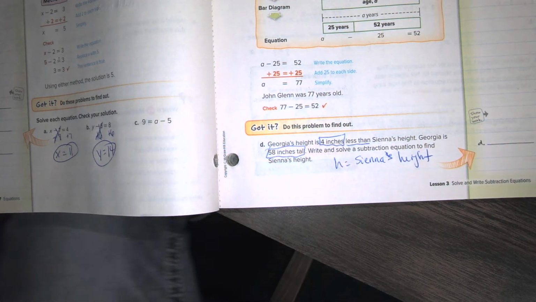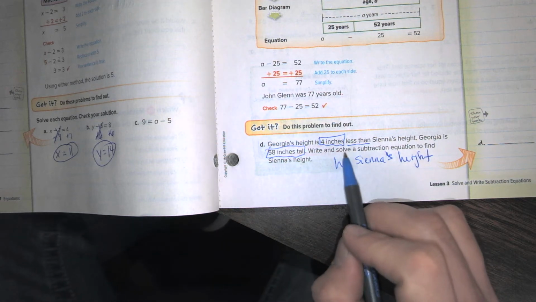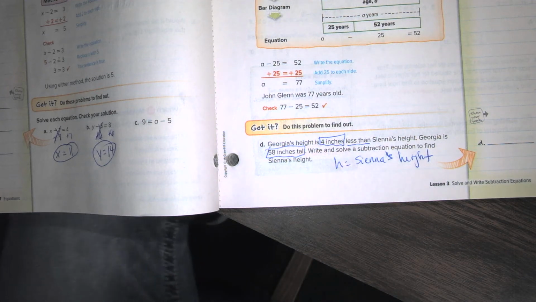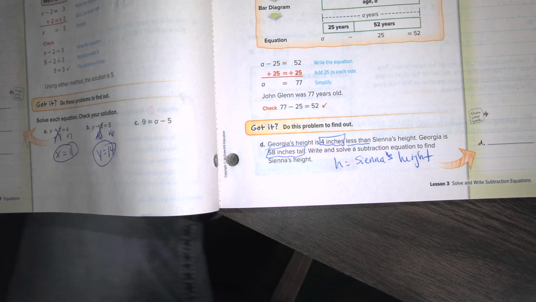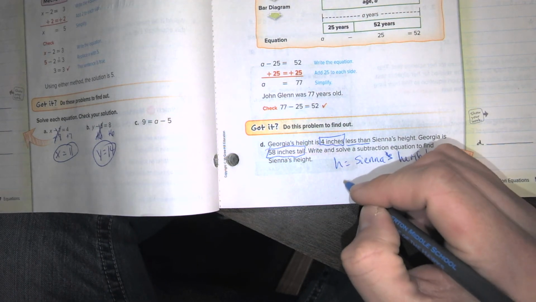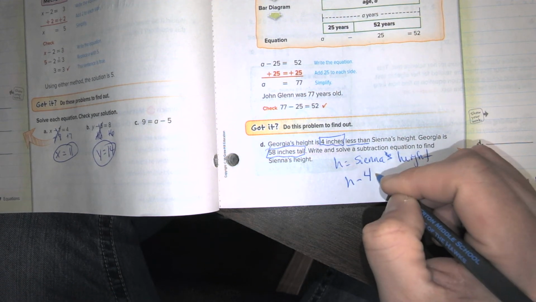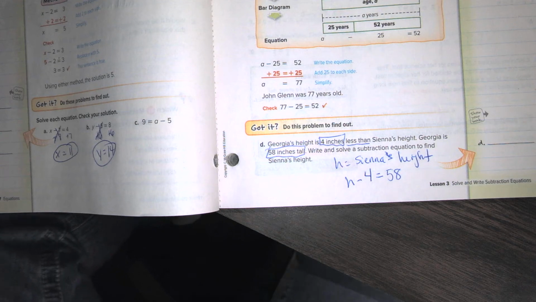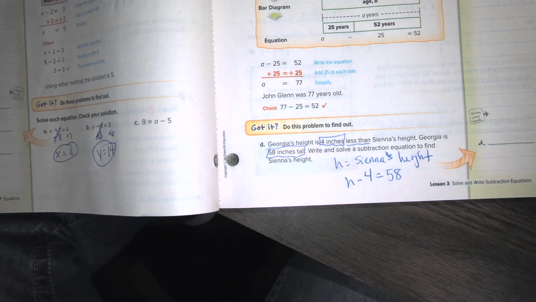All right, now we have to set this equation up. So it says 4 inches less than Sienna's height. How do we show 4 inches less than her height? Because we don't know Sienna's height, how would we write that? H minus 4. H minus 4 equals 58. Perfect. There's your equation. That shows us that it's Sienna's height minus the 4 inches.